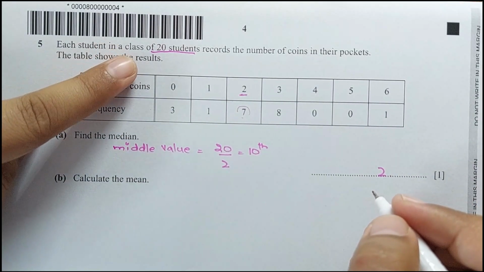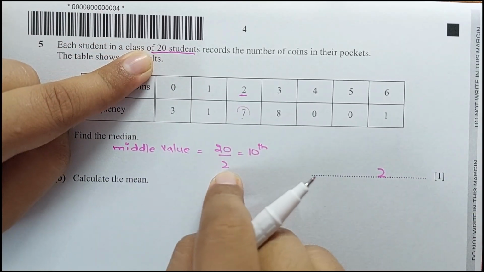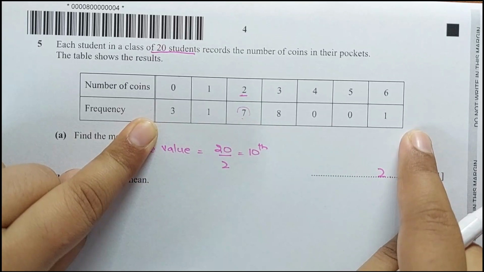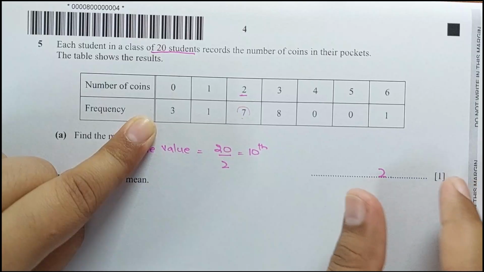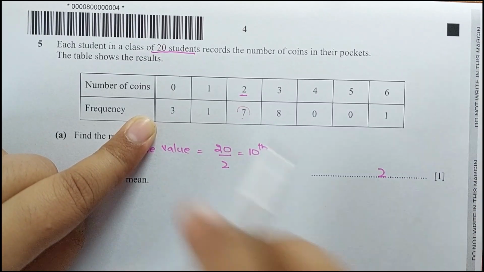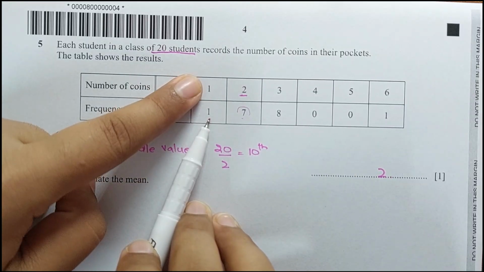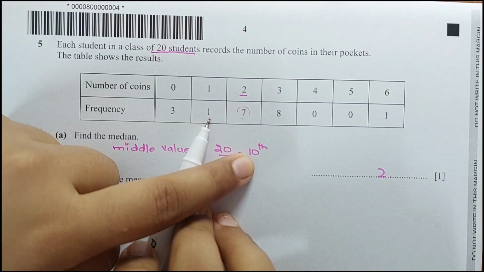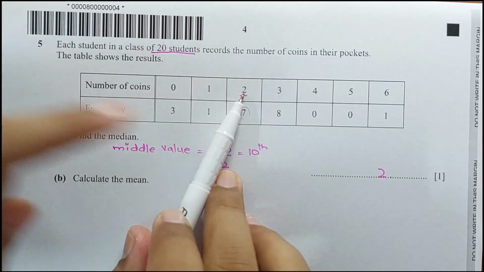The median is the middle value, so half of the total, which is the 10th value. Starting from the first frequency, you have to keep adding. When you get 10 or a number more than 10, that would be the median. When it is less than 10, that is not the median. So with 3, you add 1, it's 4. So 1 is not going to be the median because we need to find the 10th or more than 10th value. In 4, adding 7 makes 11. So that would be the median.